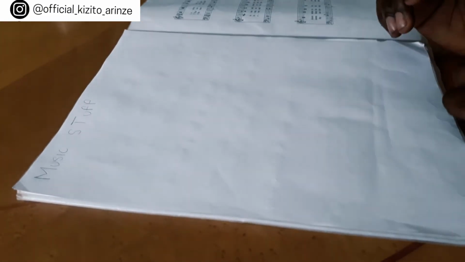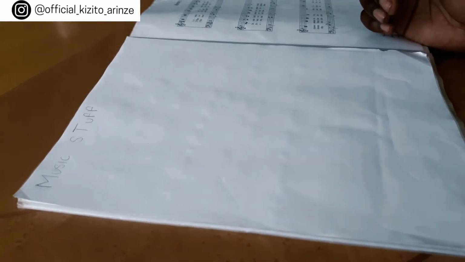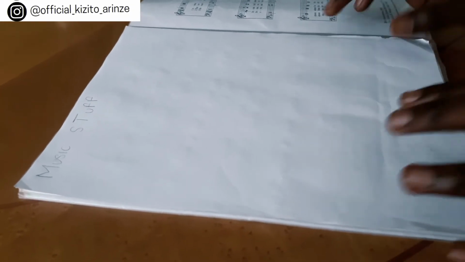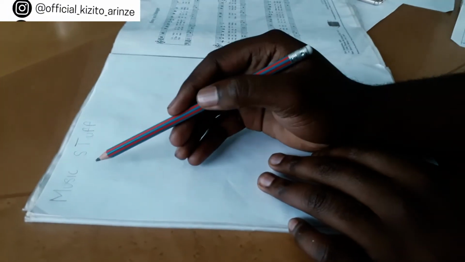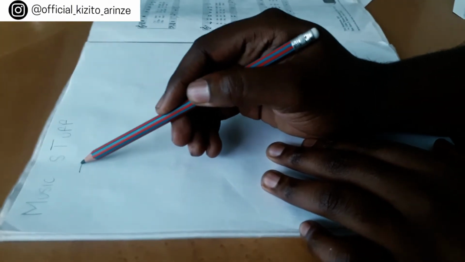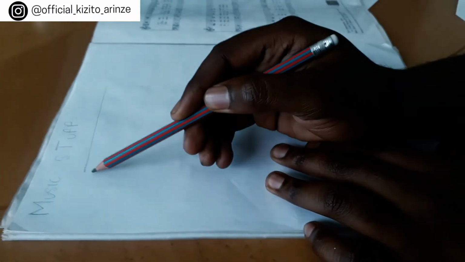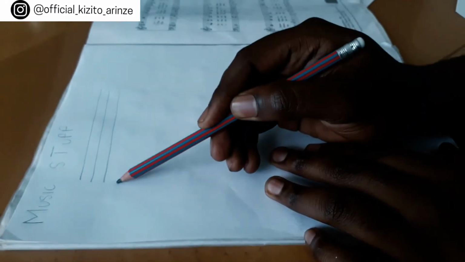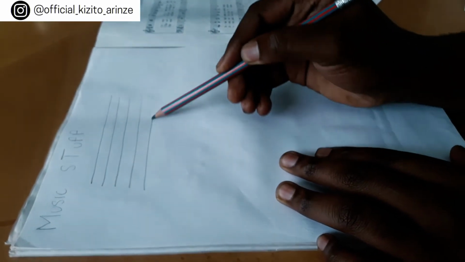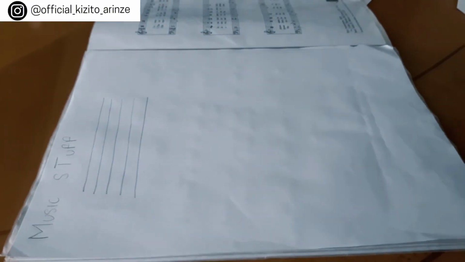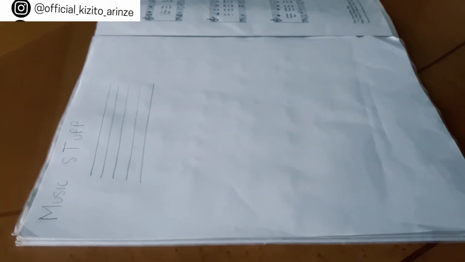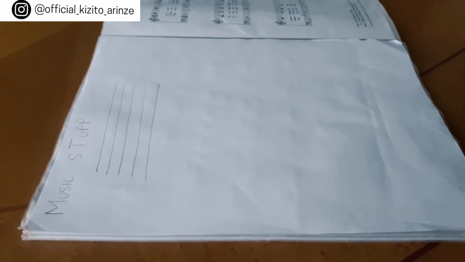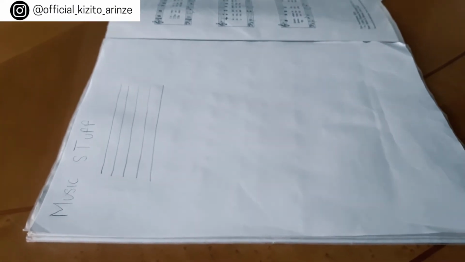All right, guys. We're going to take off from where we left off the other time, and that was the music staff. If we remember clearly, the music staff has 5 horizontal lines and 4 spaces in between them. Like we mentioned before, this is where music is written.